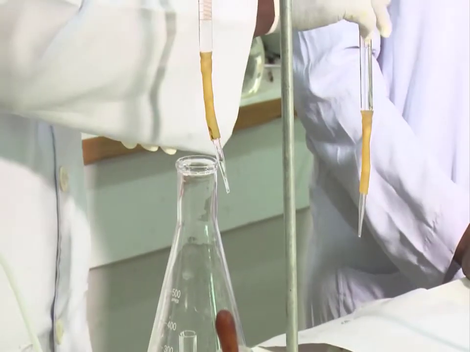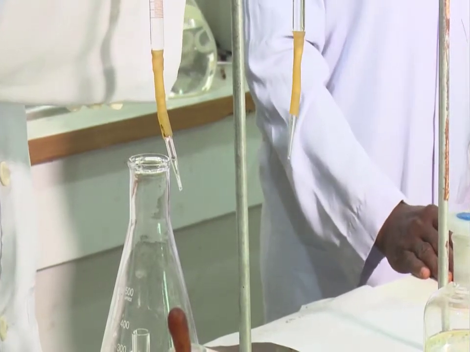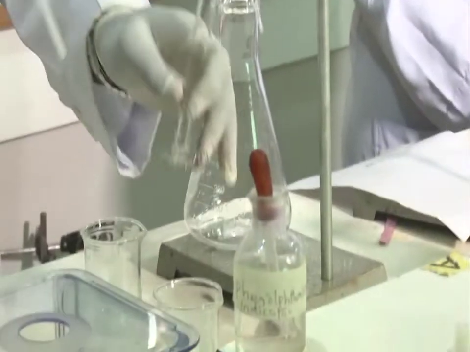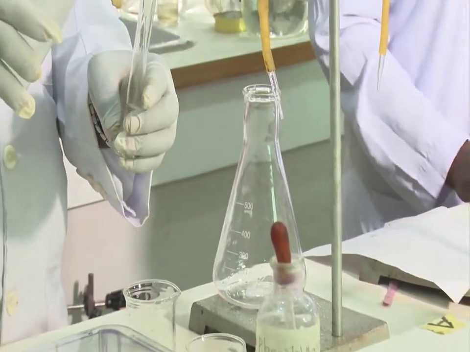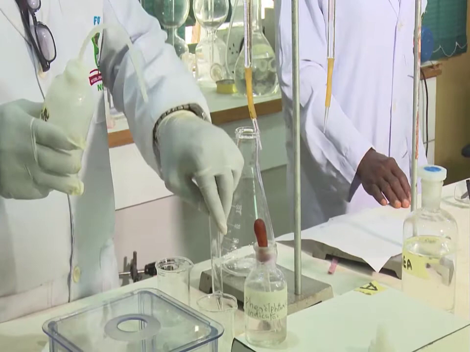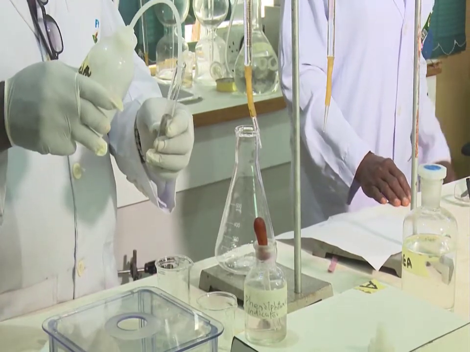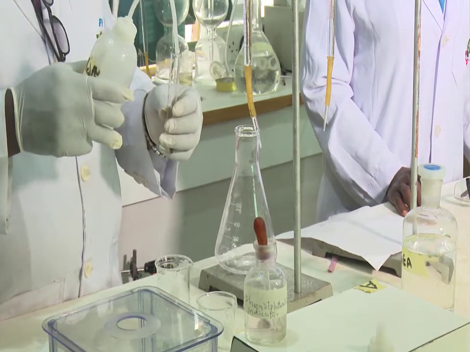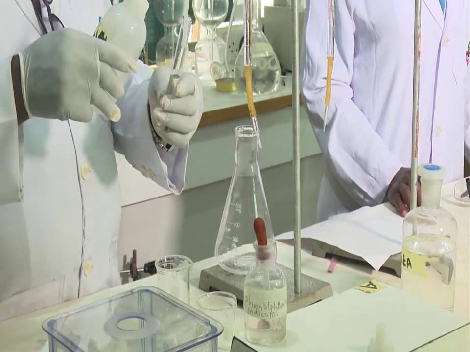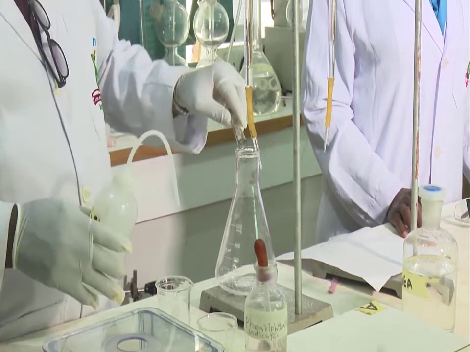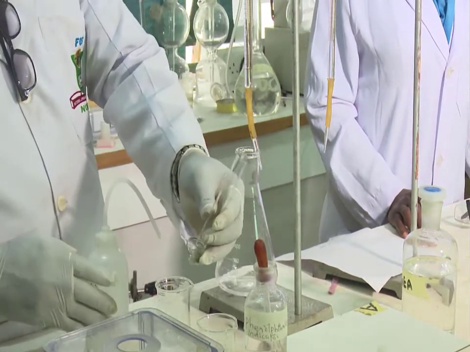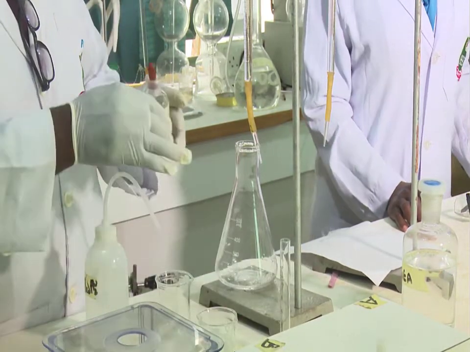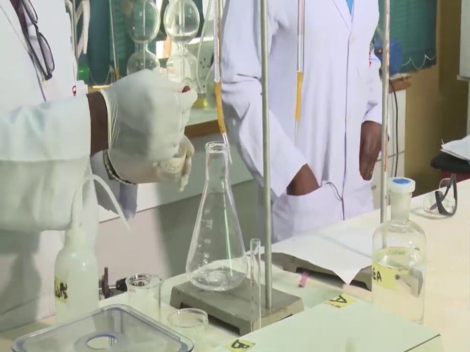To the vinegar sample, add 20 centimeter cube of distilled water and 4 drops of phenolphthalein indicator.